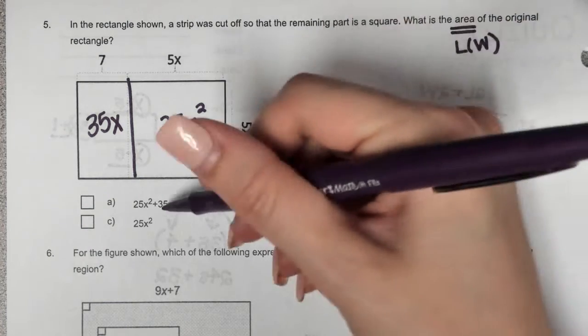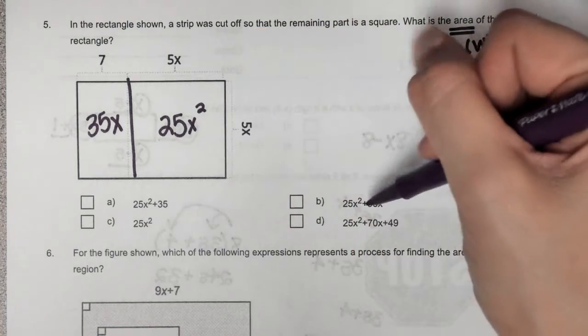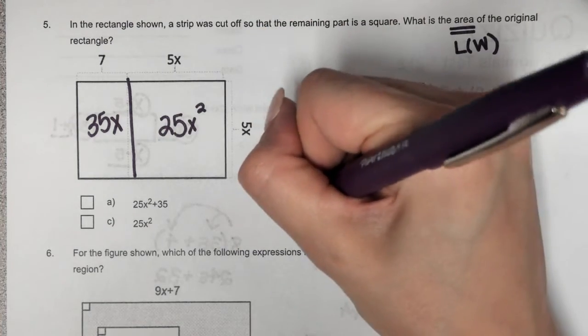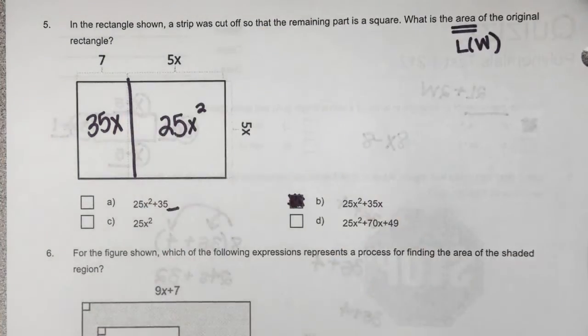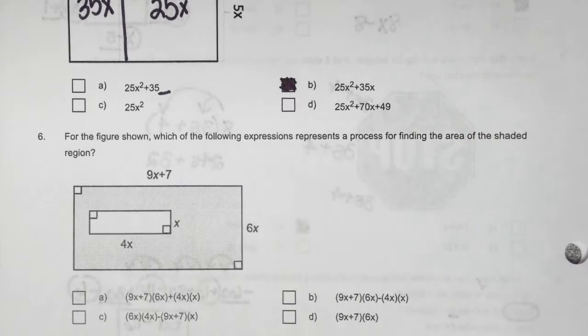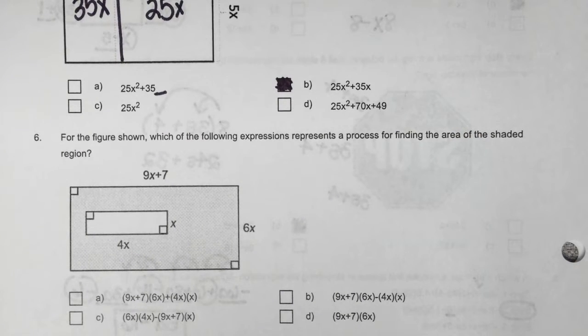So am I missing something, or are those... So 25x squared plus 35x. This one doesn't have the x on the end. For the figure shown, which of the following expressions represents a process for finding the area of the shaded region?